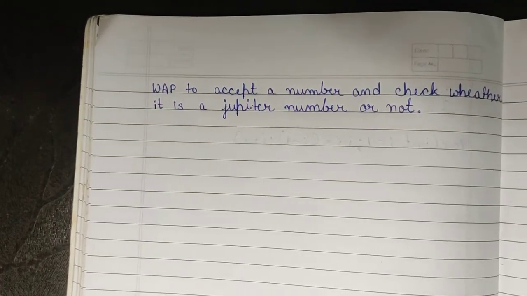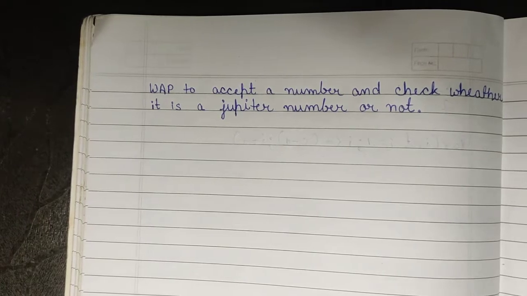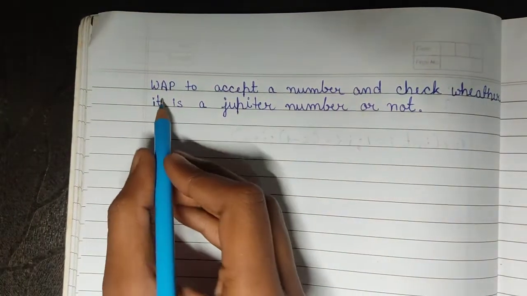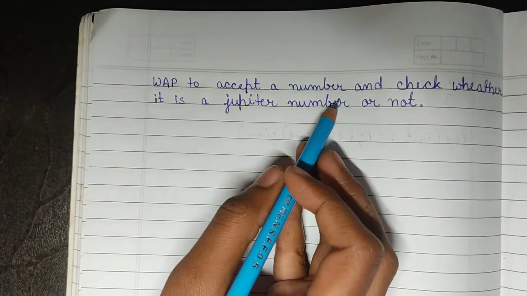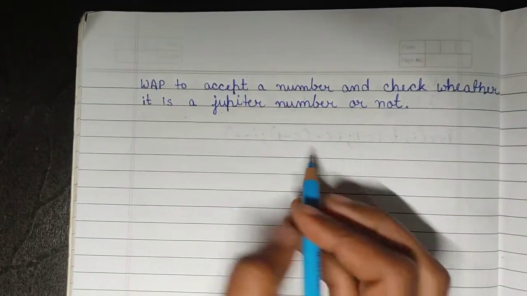Hello guys, here we will start number programs in Java. So we are starting with our first question. Write a program to accept a number and check whether it is a Jupyter number or not.